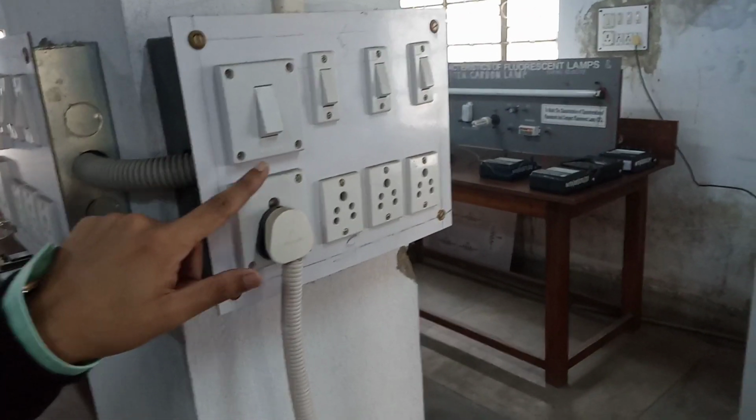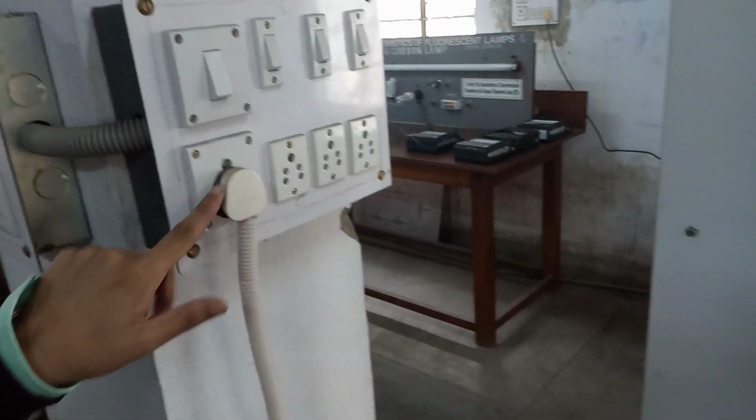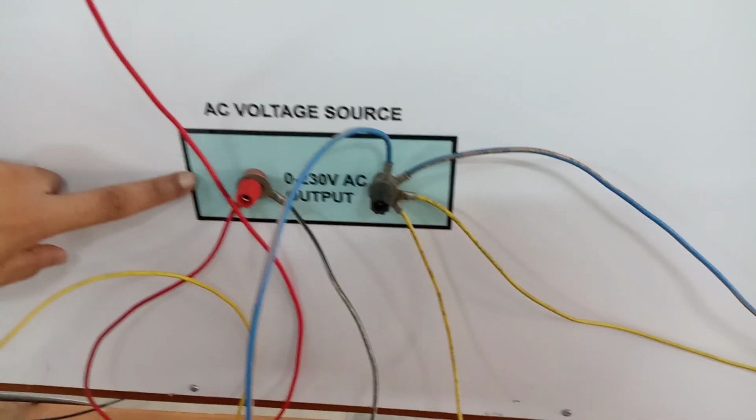From here, this is your 230 volt 50 hertz source, which will be going to the variac, and from that variac it will go to your circuit. This is the point where the variac is connected. Okay.